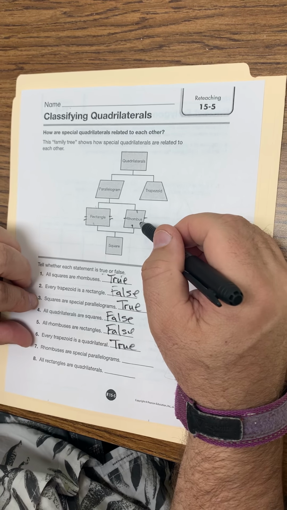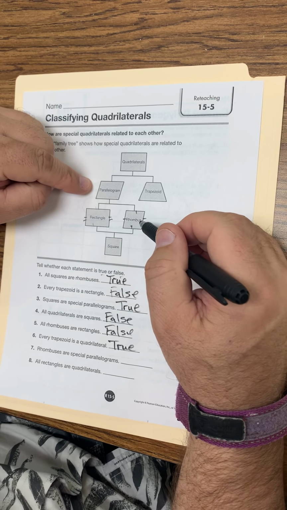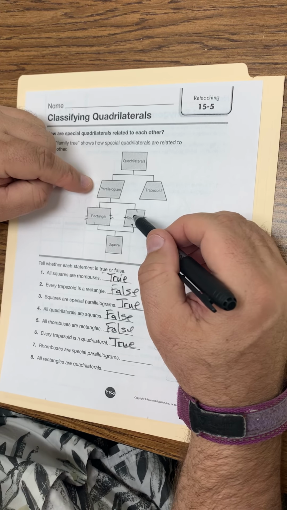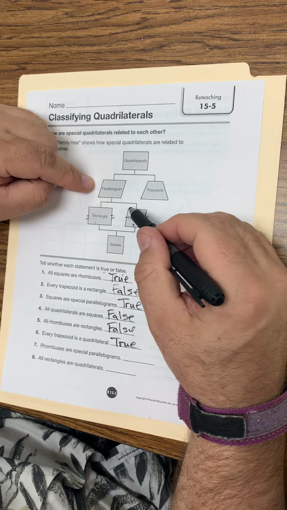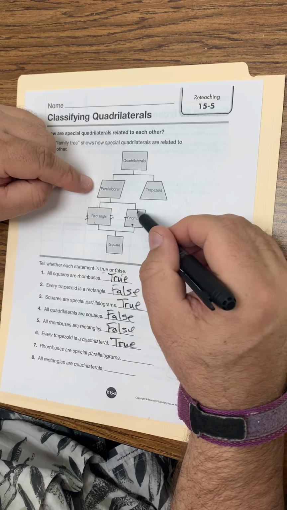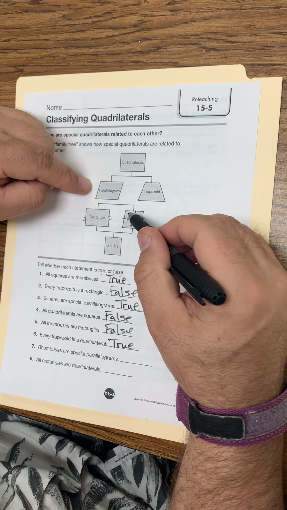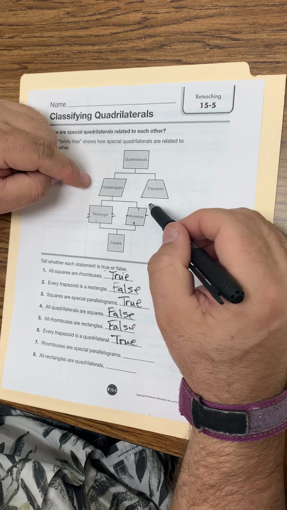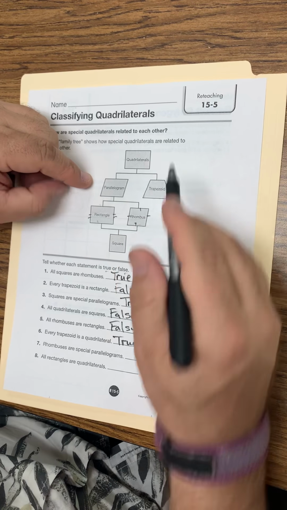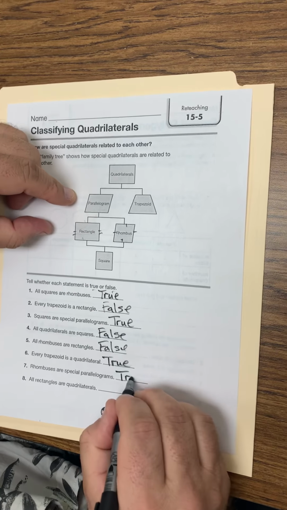So number 7, rhombuses are special parallelograms. So here's the rhombus, here's the parallelogram. So again, it has two pair of parallel lines, opposite equal angles, just like the parallelogram. So this is why this is true.